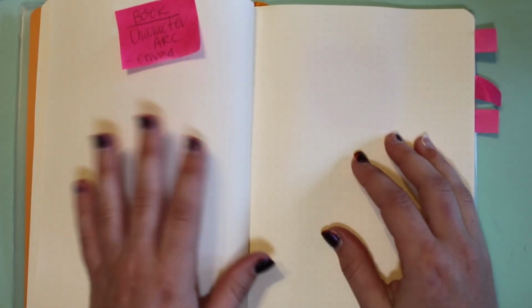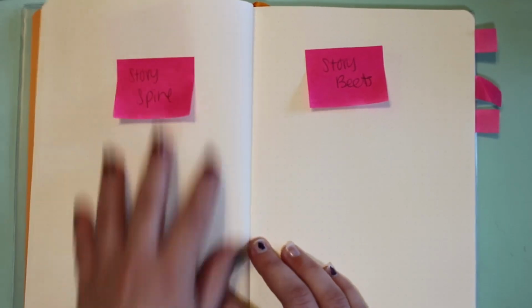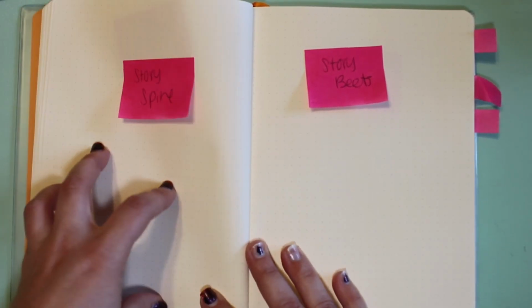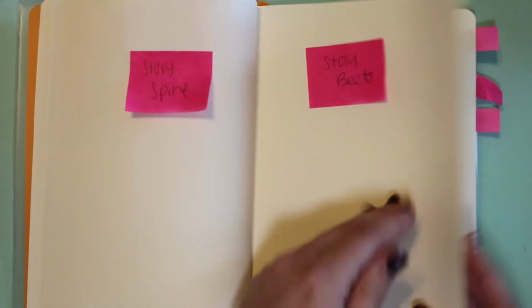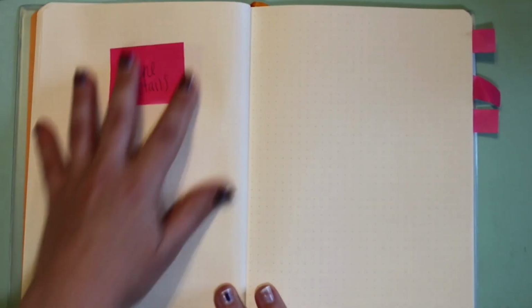Then this is where it's getting into book specifics. So our book character arc for Emma, I'm only doing it for Emma since she is the main protagonist. This should be enough, 1-2 pages. And then we're going to do our story spine, right? Story specific, story beats. And I think what I'm going to do is a story beat on one side, and then scene details on the back side.